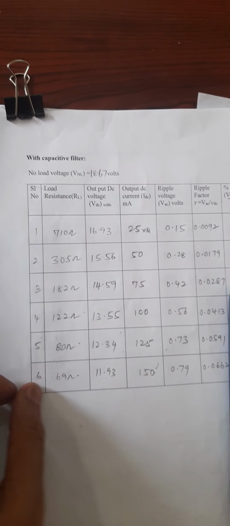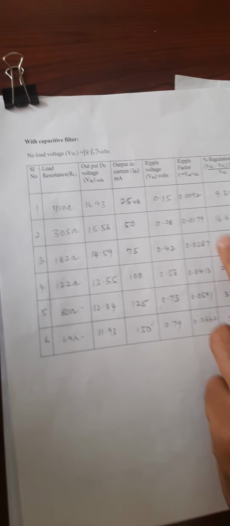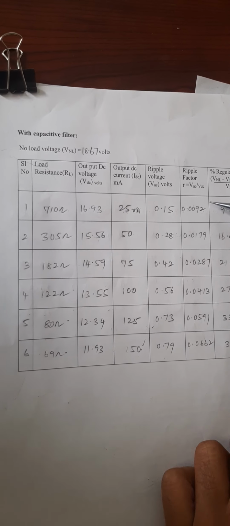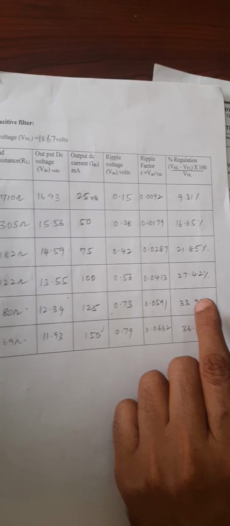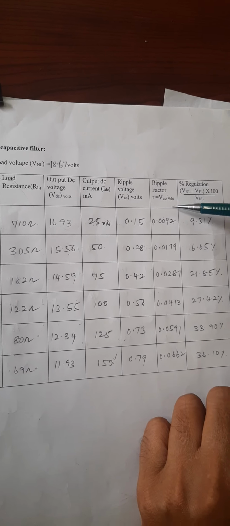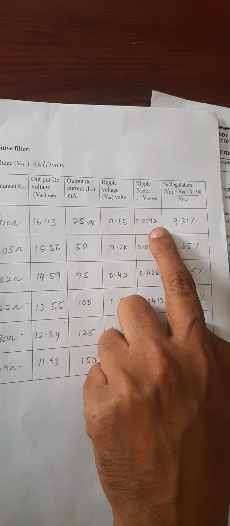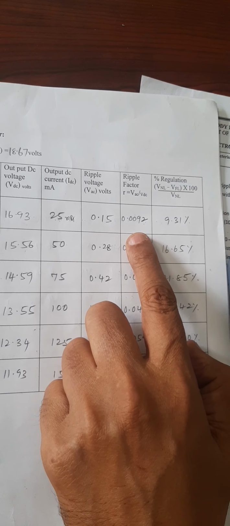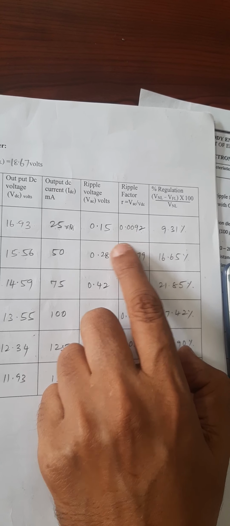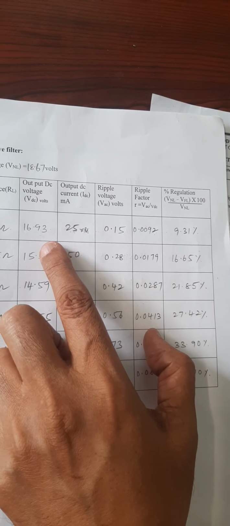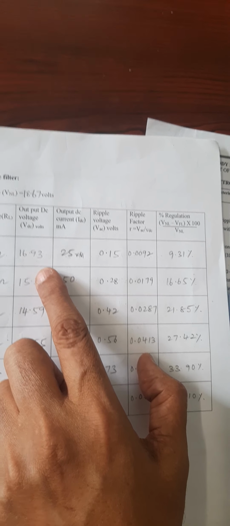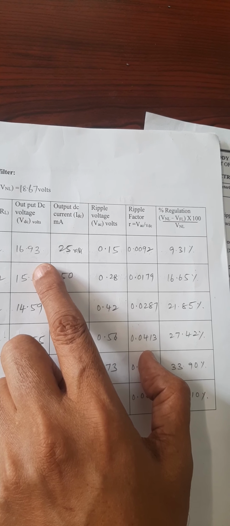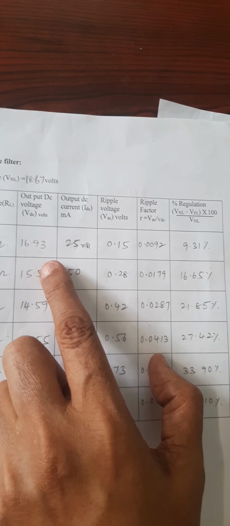So I have practically noted the values. It comes from 710 ohms to 69 ohms. Now these values we have calculated. Once you have these values, for ripple, as usual, what we did for the previous case without filter, the same thing we will be doing. I will show you one of the values here, that is VAC by VDC, 0.15 divided by 16.93. You will be getting a value of 8.86.